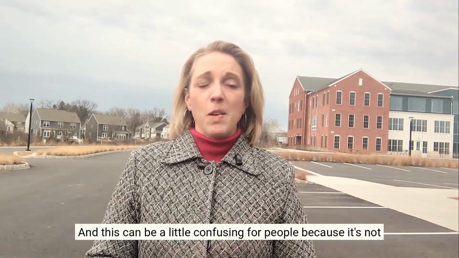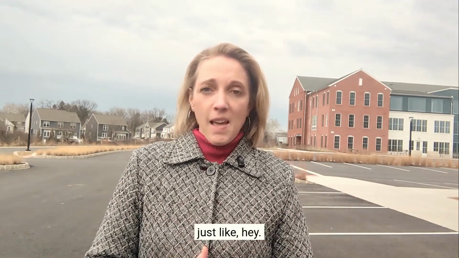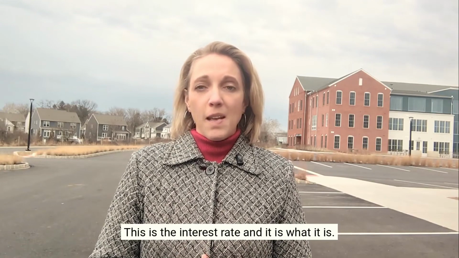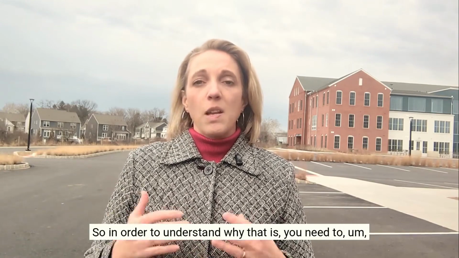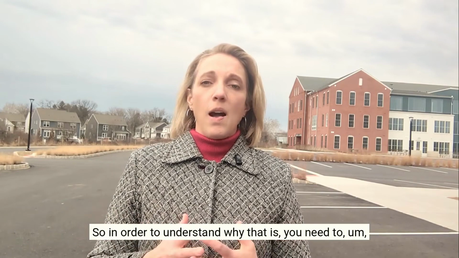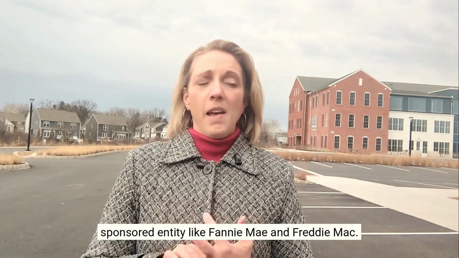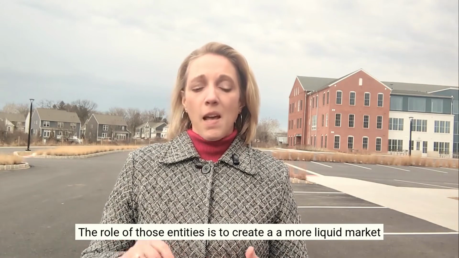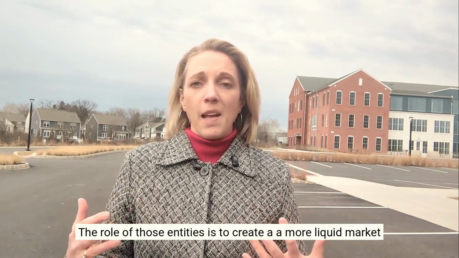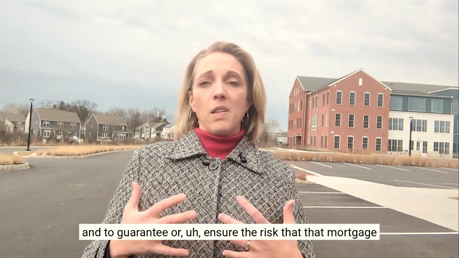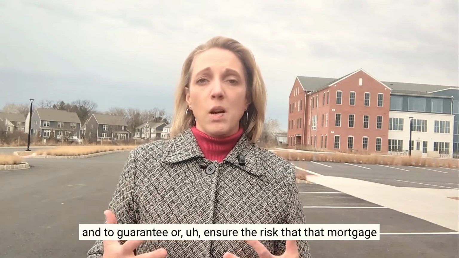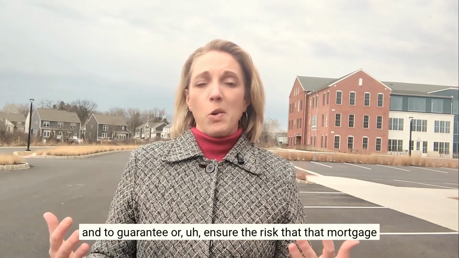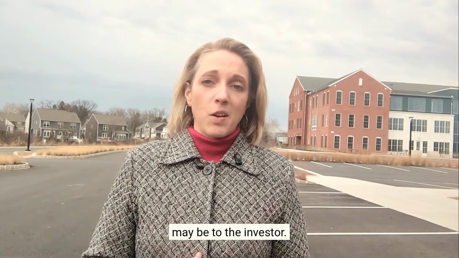The third thing you need to understand is that residential and commercial rates are different. And this can be a little confusing for people, because it's not just, hey, this is the interest rate and it is what it is. In order to understand why, you need to understand the role of a GSE, which is a government-sponsored entity like Fannie Mae and Freddie Mac. The role of those entities is to create a more liquid market and to guarantee or ensure the risk that a mortgage may be to the investor.